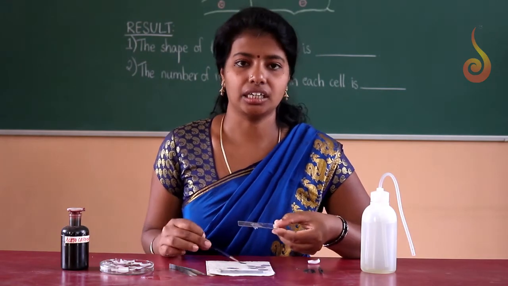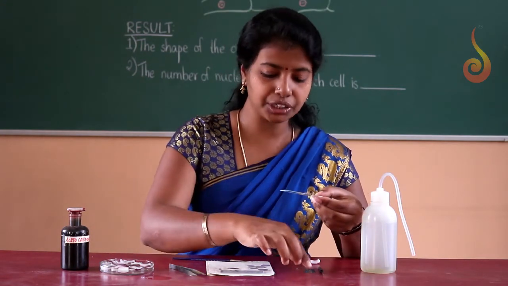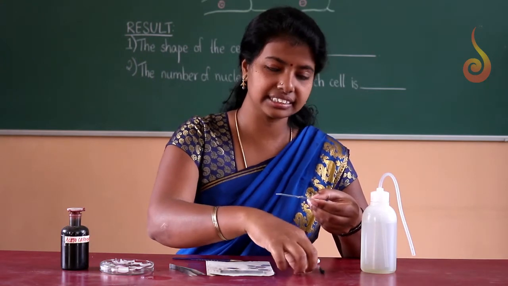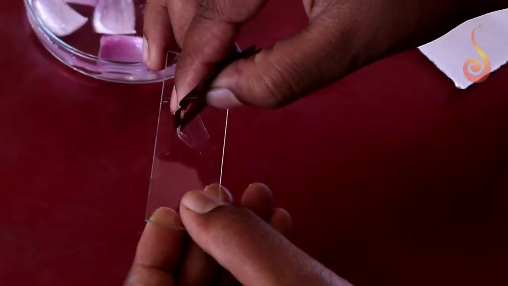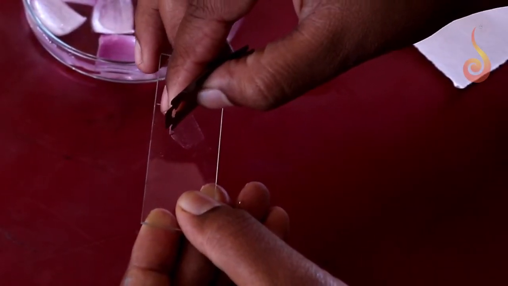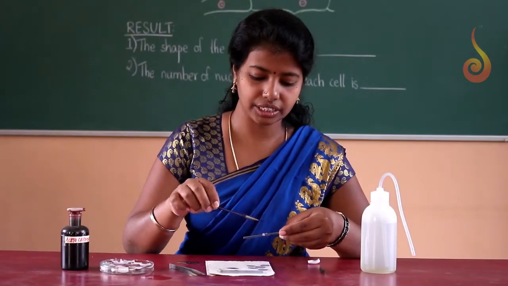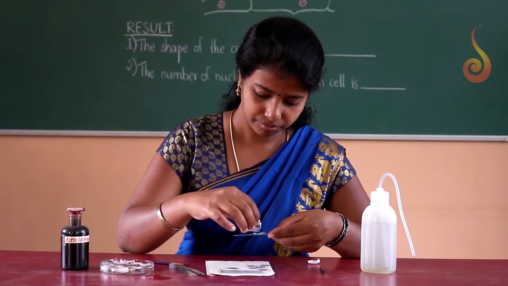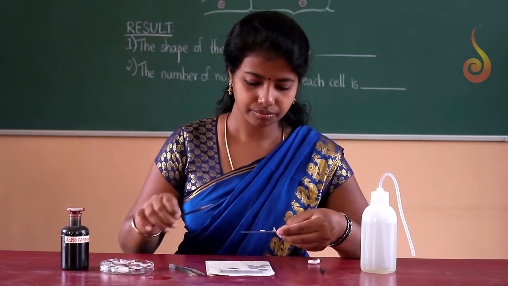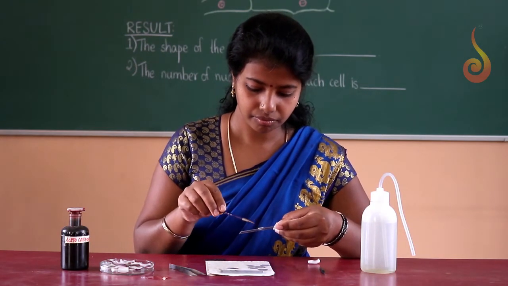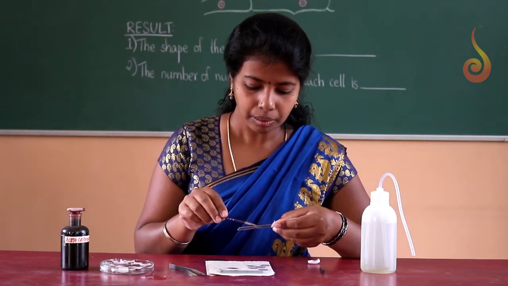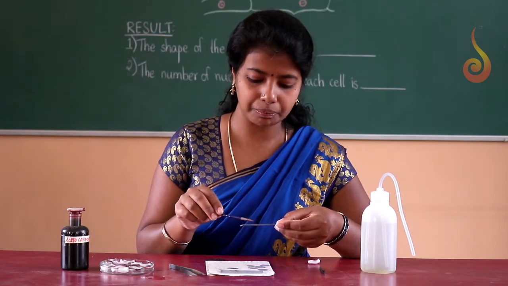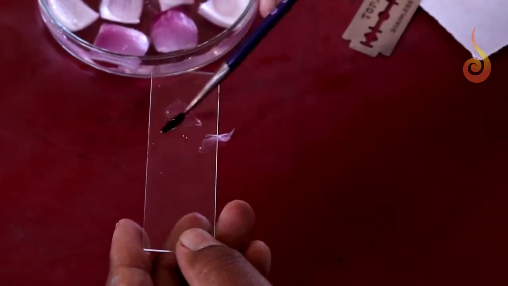The peel should not have any foldings. It should be clear. Then we are going to cut the peel to a size that is within the area of the cover slip. The excess can just be taken out. Make sure there is no air bubble present on the peel. Just clear it using a brush, and the peel should be within the area of the cover slip.